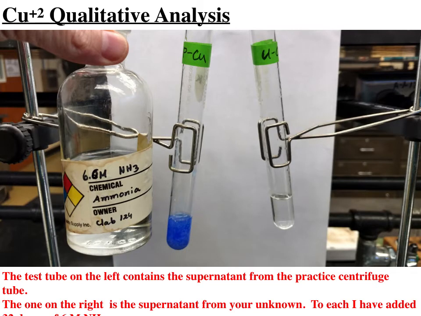Here I show pictures of the test tubes containing the supernatant from our separation of the copper from the lead and the silver. Into each of the tubes, the practice tube on the left, the unknown tube on the right, I added some 6 molar ammonia solution.